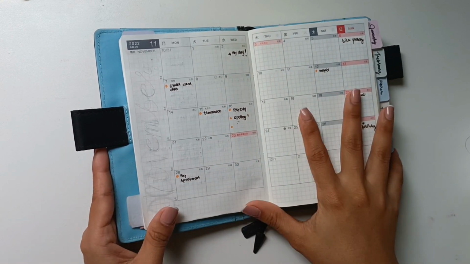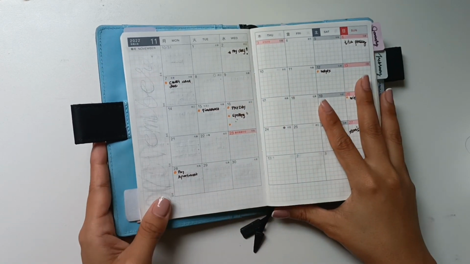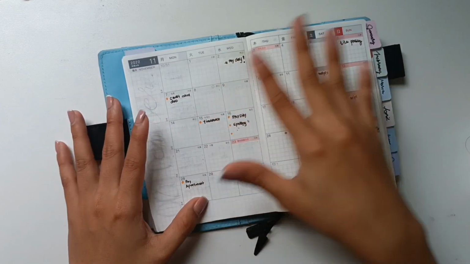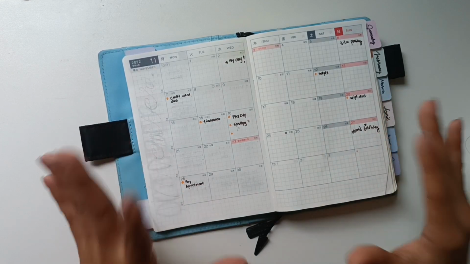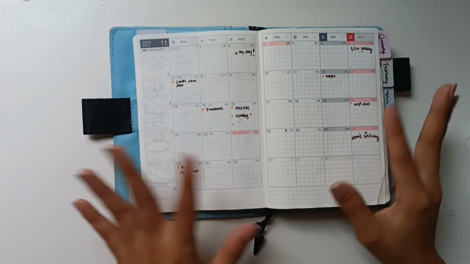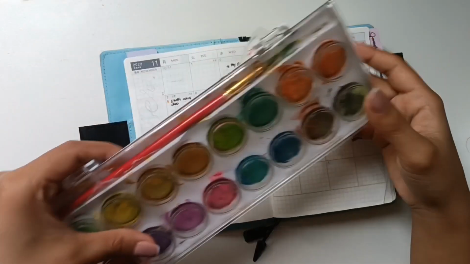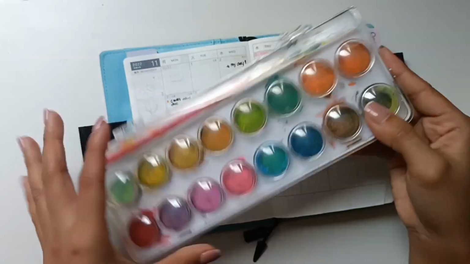So as you can see here, this is my monthly page and I don't have anything in here but the fixed dates. So we're going to design this one, and for the designs, I decided to use this watercolor that I'm using.